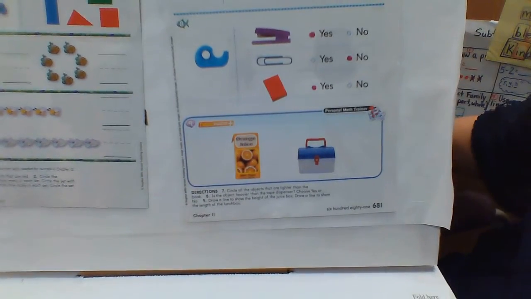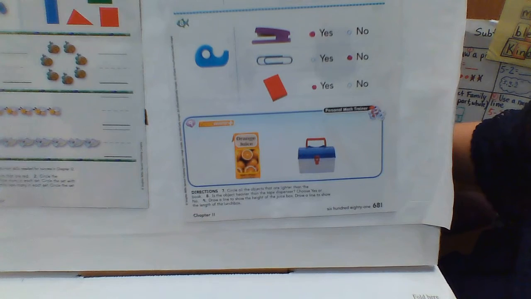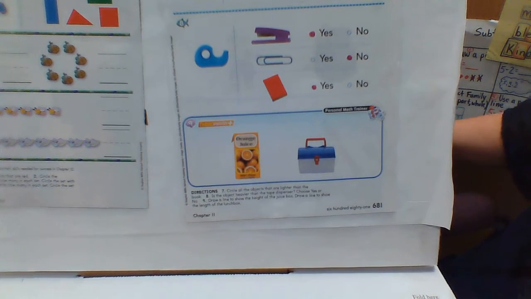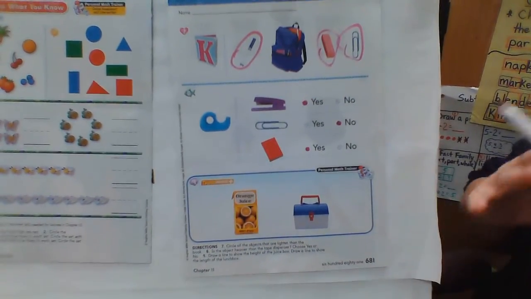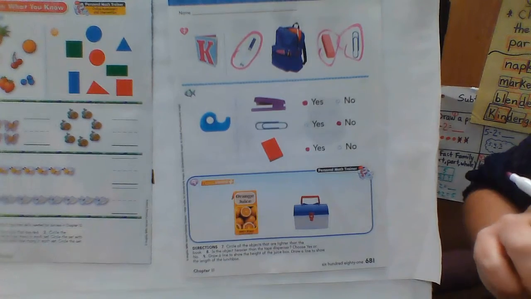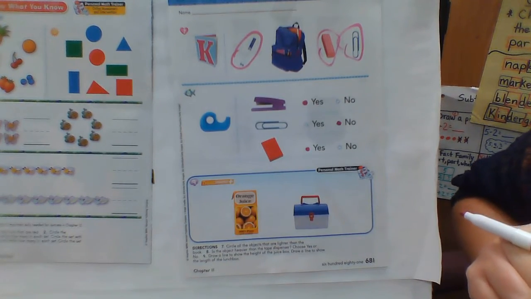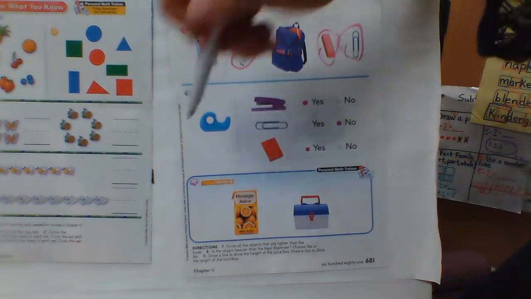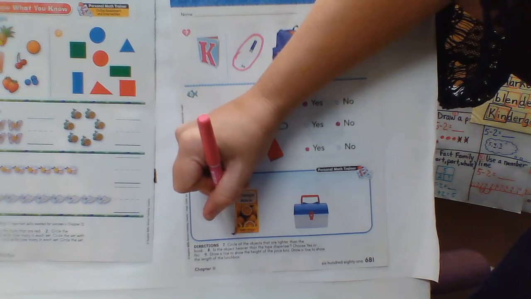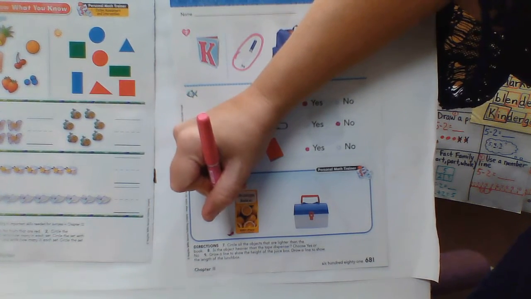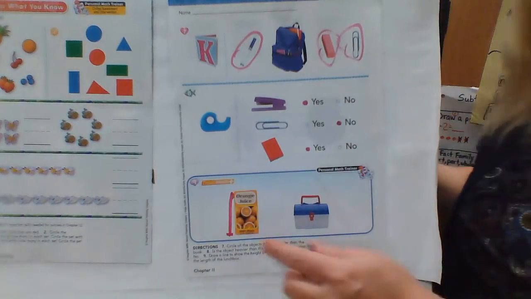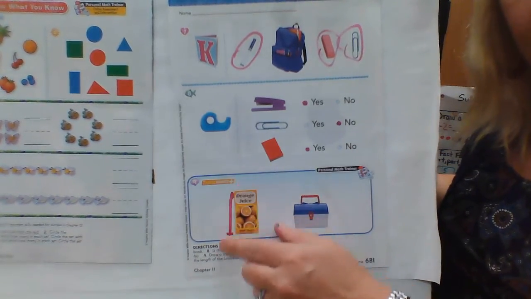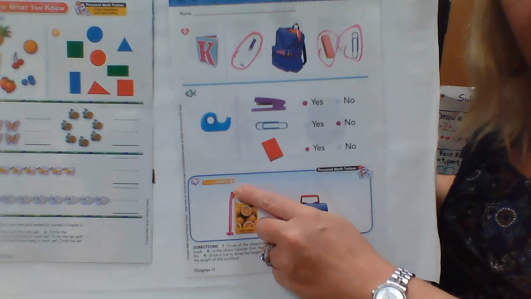Okay, number 9. Draw a line to show the height of the juice box. Draw a line to show the length of the lunch box. So remember, the height is from bottom to top, right? It's how tall or short something is. So they want us to show the height of the juice box. So the height is going to start right here at the bottom, and it's going to go all the way right there. So there's my line that shows the height from bottom to top, how tall it is.